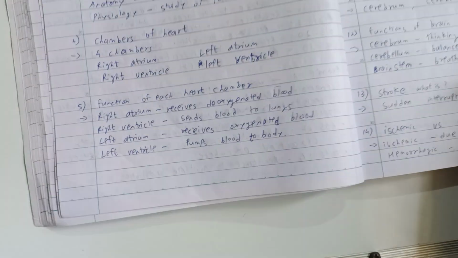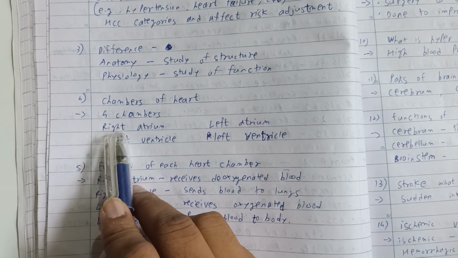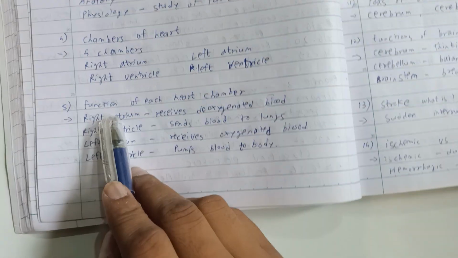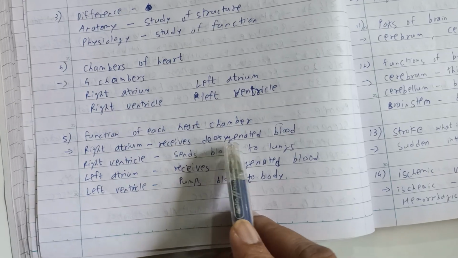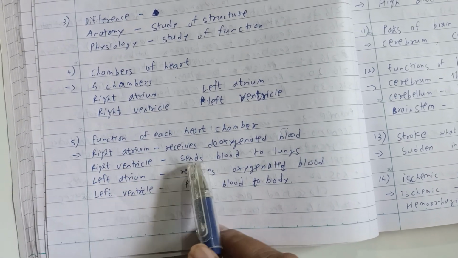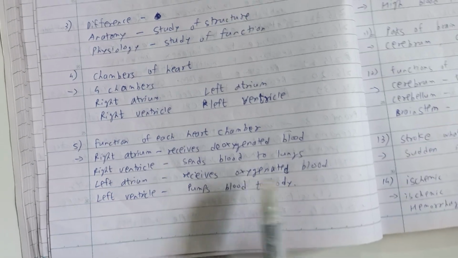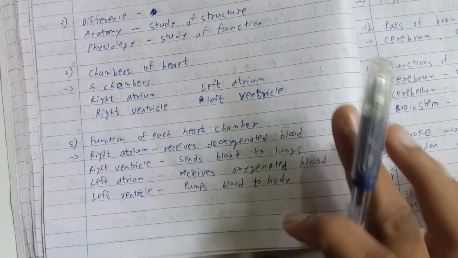Chambers of the heart: four chambers, right atrium, right ventricle, left atrium, left ventricle. Function of each heart chamber: right atrium receives deoxygenated blood, right ventricle sends blood to the lungs, left atrium receives oxygenated blood, left ventricle pumps blood to the body.